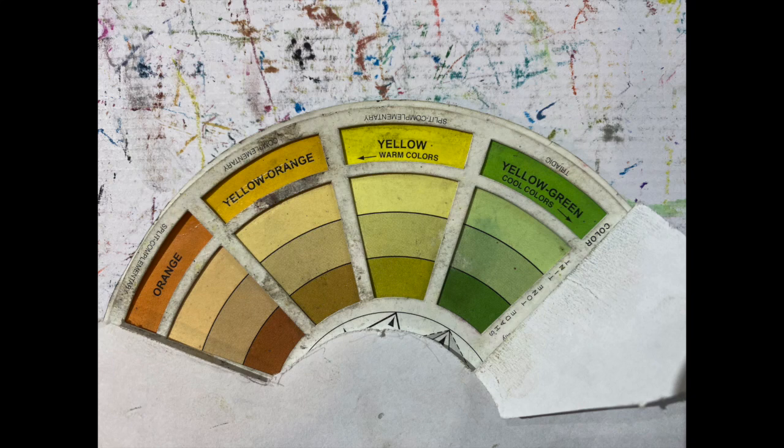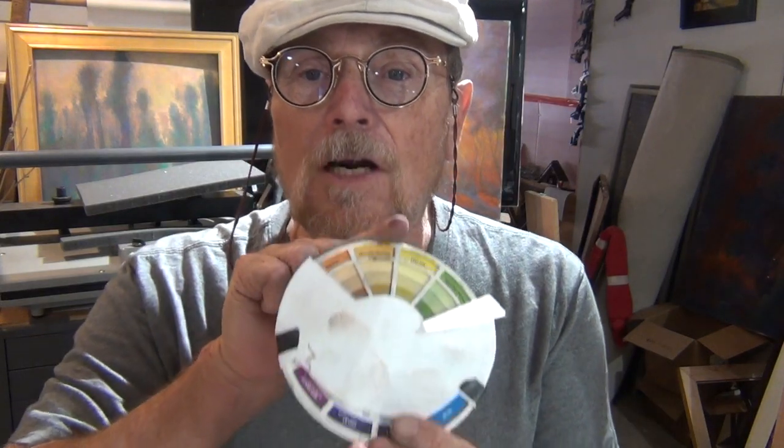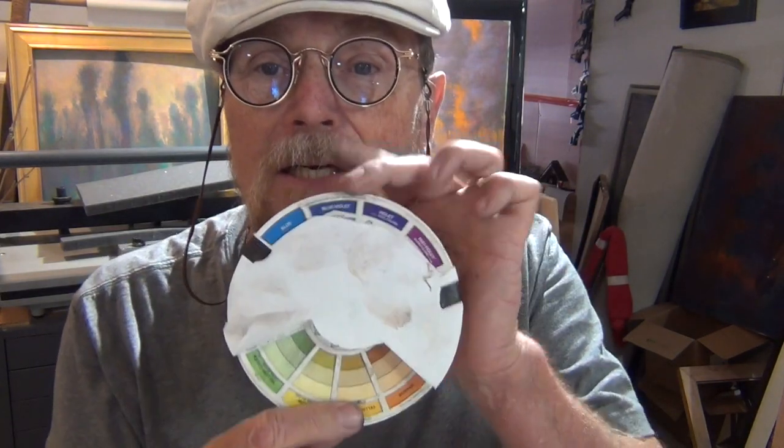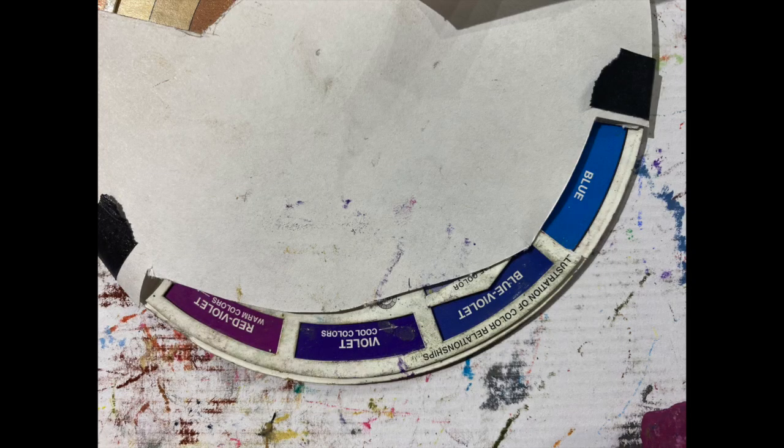I'll stick a still up there, but here's a set of analogous colors. And then to darken those colors or make grays, whatever is opposite these colors becomes your complements that you can use to gray down if you don't want to just use tints, shades, and tones.